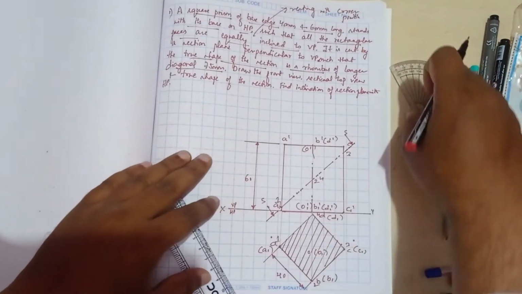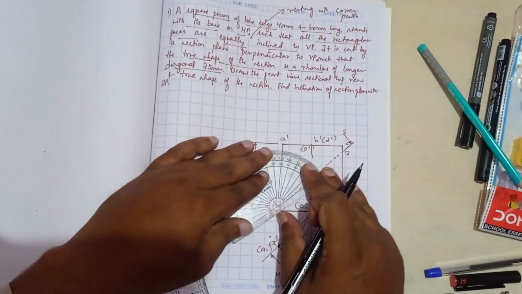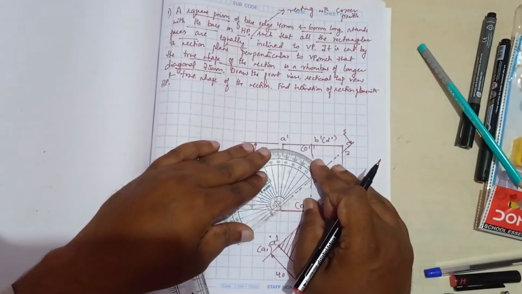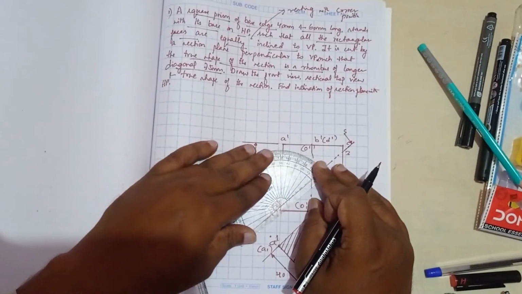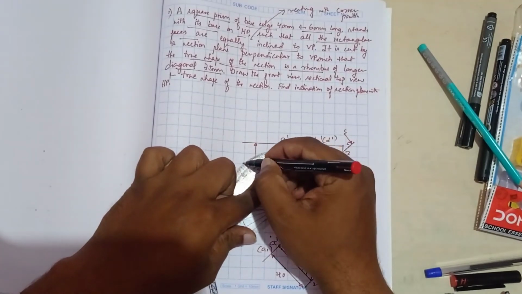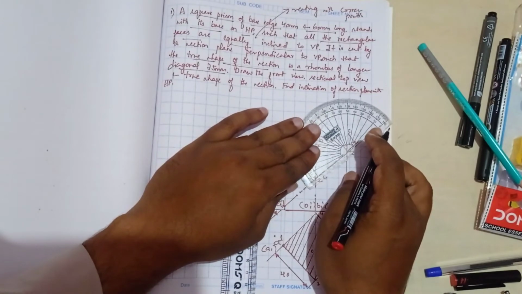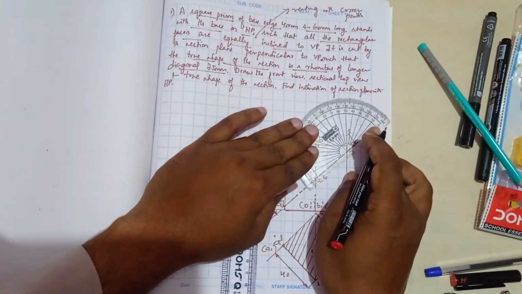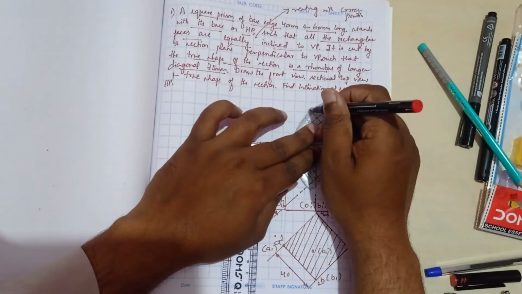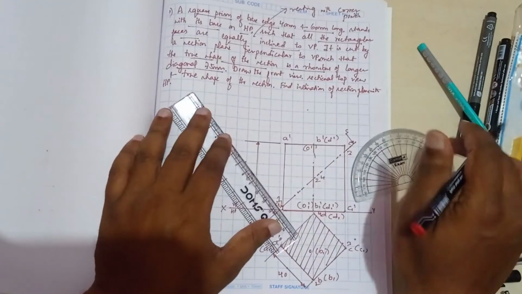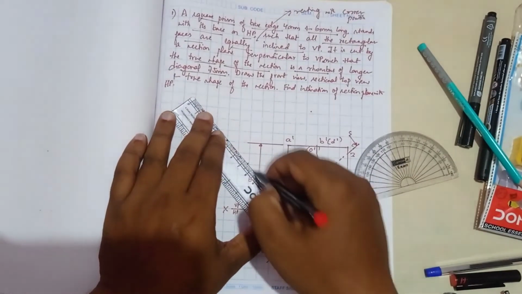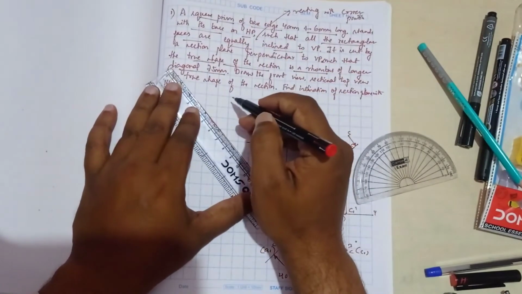Now I'm going to draw the rhombus here. Here you can mark the 90-degree points, and then you draw two lines here.